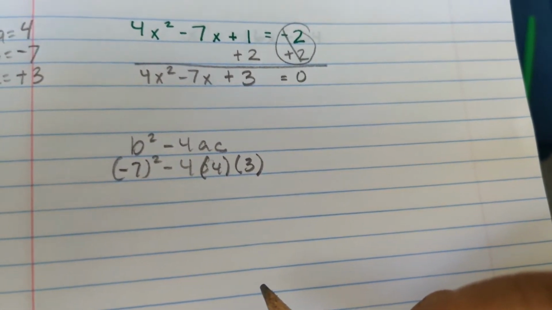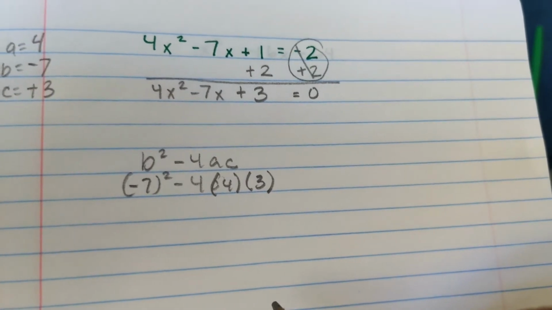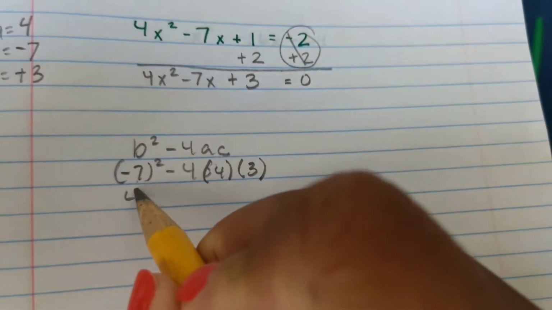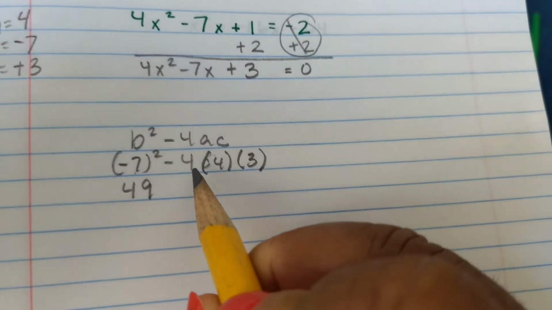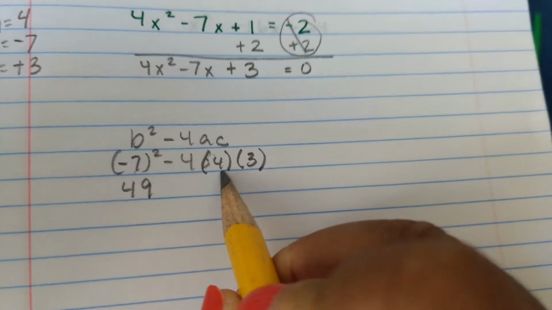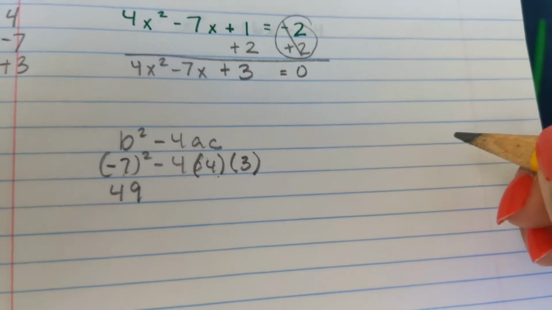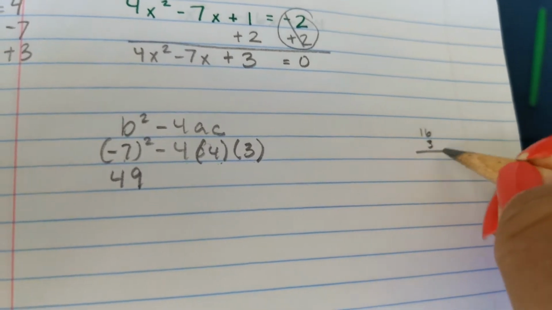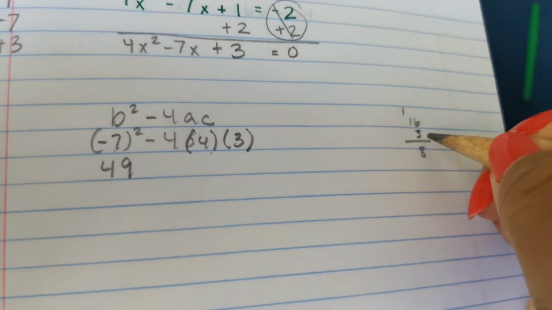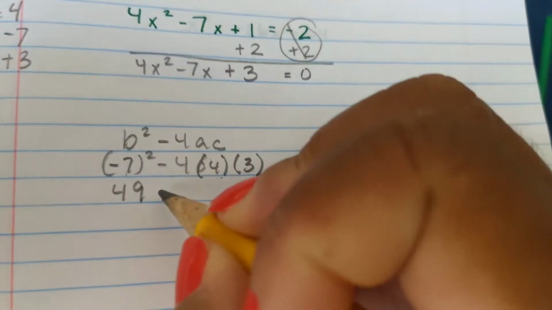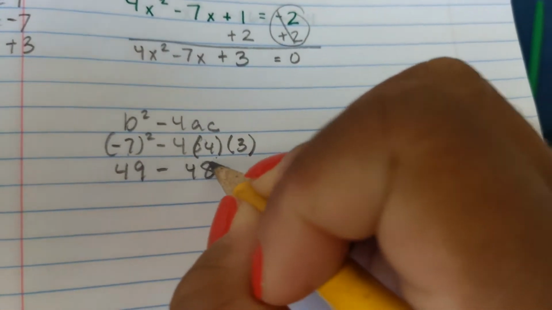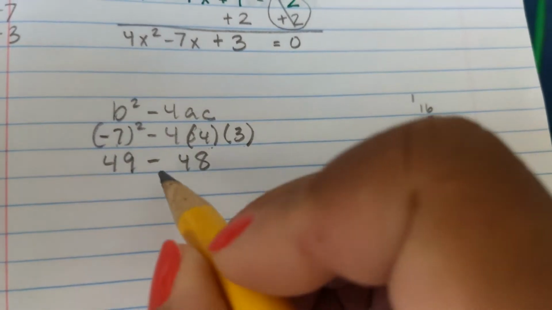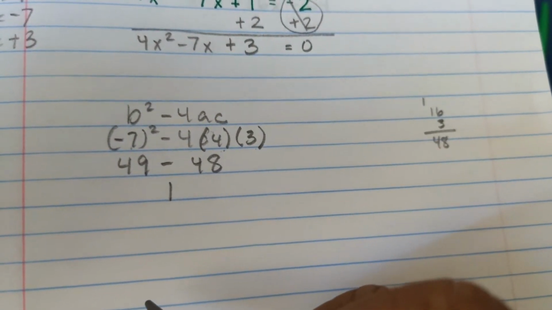And now we're going to multiply that all together in order to solve. So from here we have negative 7 to the second power. That gives us 49. And then we have 4 times 4, which is 16, and 16 times 3. I don't have my calculator on me, so in order to continue my video, I'm just going to do my scratch work off to the side. That gives me 48. And now from here, we're going to continue. So 49 minus 48, that gives me 1. So my discriminant is 1.